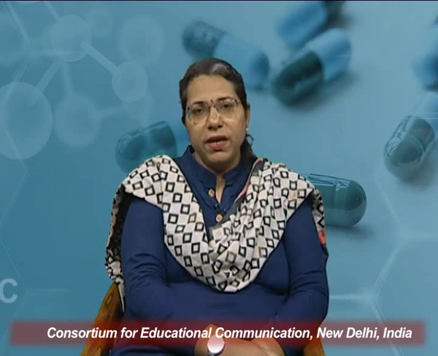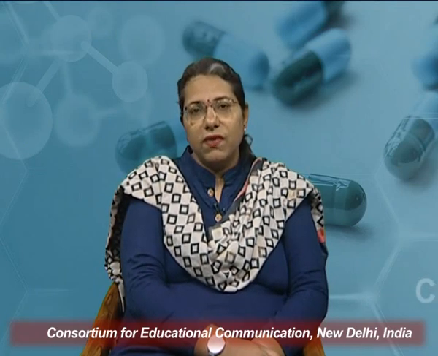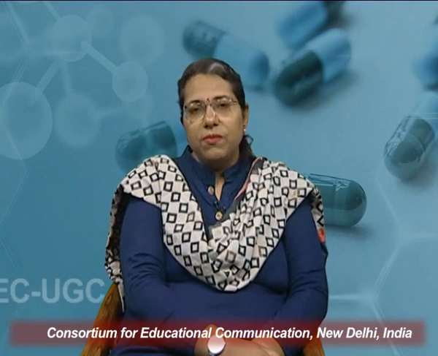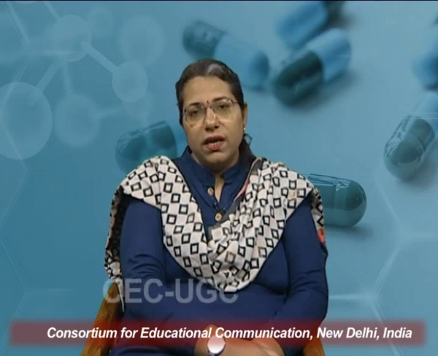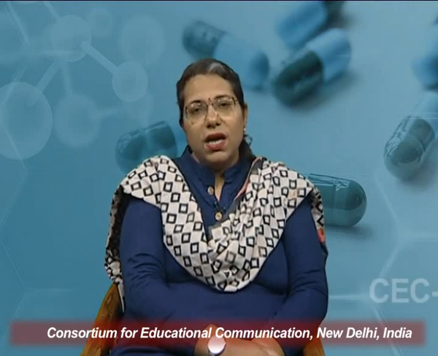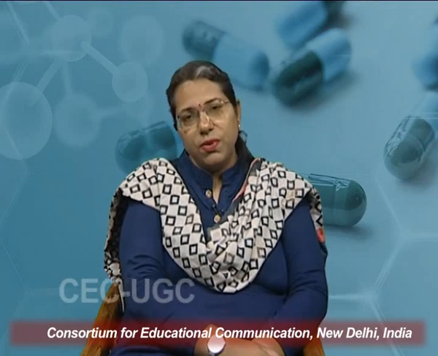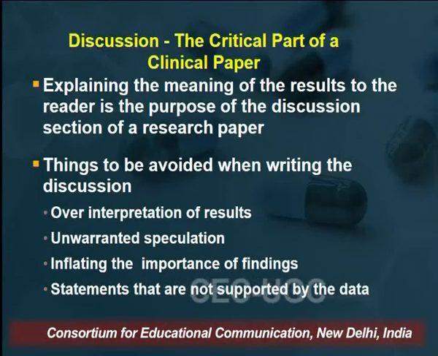You just have to interpret your results in a subtle manner and with your statistical significance values. For example, if you are saying that overall survival was higher in patients in group A versus group B, then you have to support your interpretation through the p-values. Also avoid unwarranted speculations, such as writing that drug A might improve the overall survival in the next 10 years.